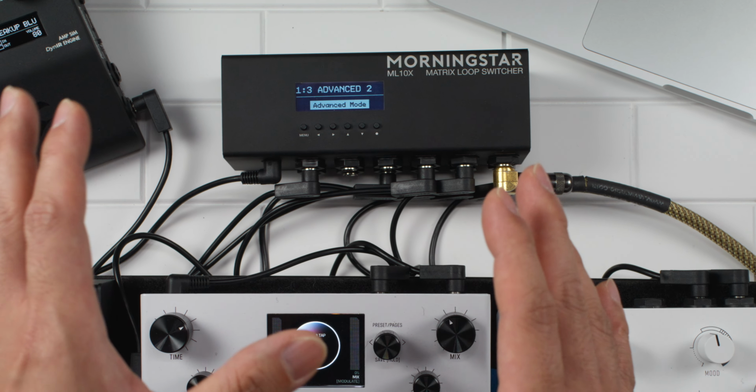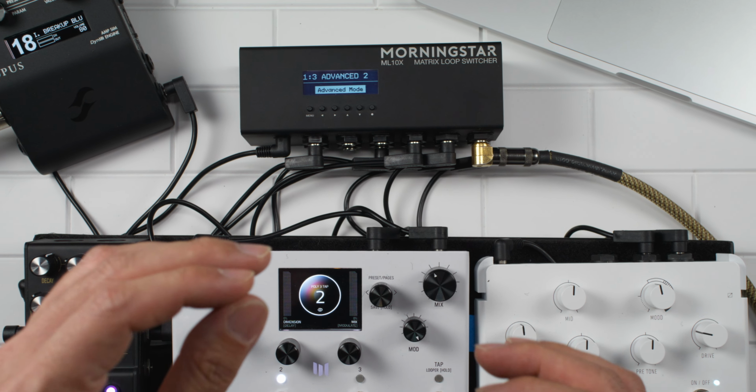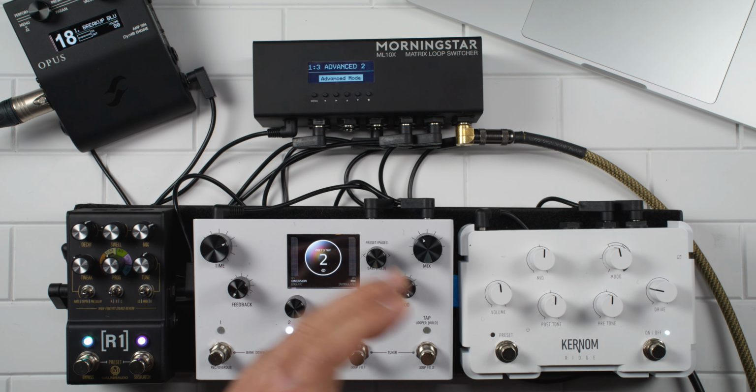The ML10X flexible routing capabilities really opened up a world of possibilities, and we're happy to have you here on this journey with us.